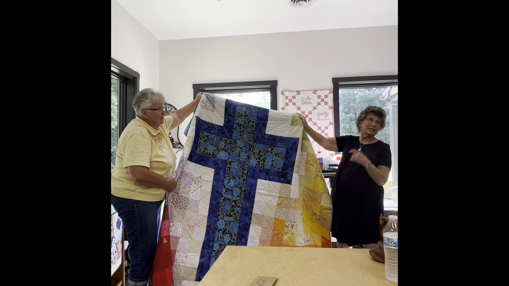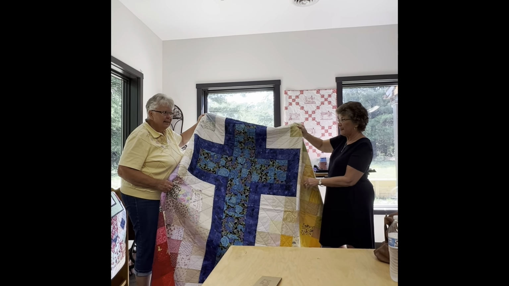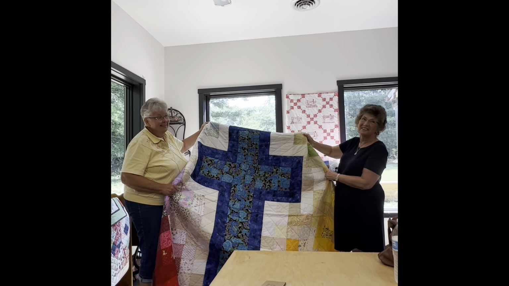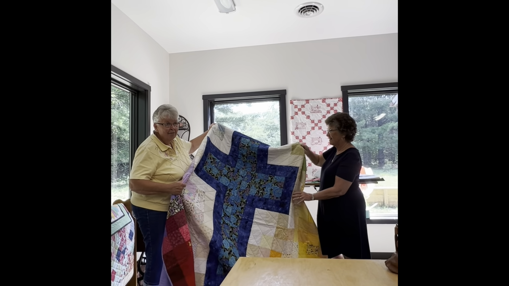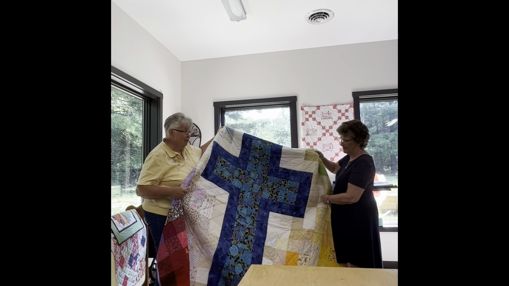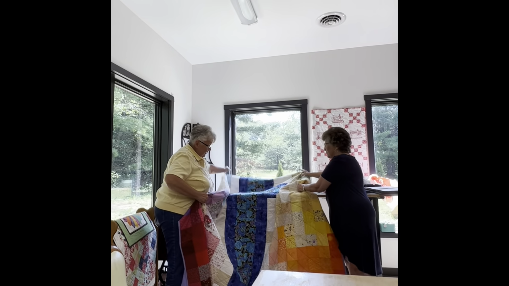Now, Carrie designed this and made that. I didn't design it. I more or less picked it off of a picture. It's somebody else's pattern, but I picked it off of a picture to get what they were showing. That's beautiful. It's very beautiful.